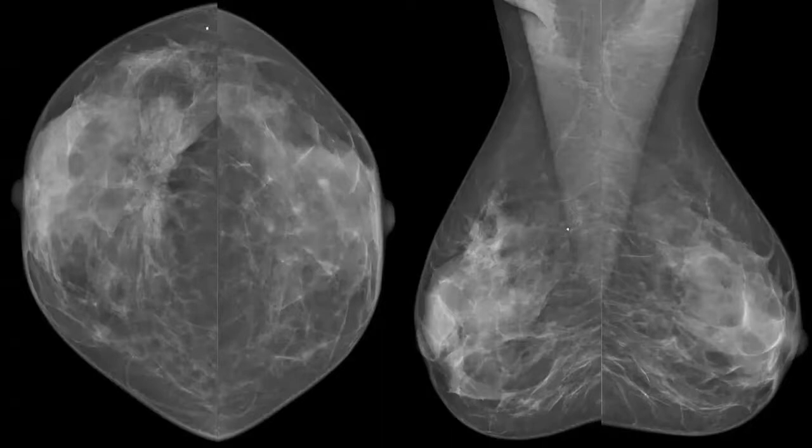Upper or lower? Upper. It involves the upper, the apical part of the fibroglandular tissue. Okay, excellent.